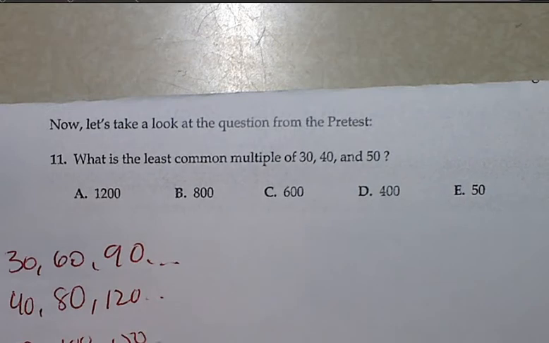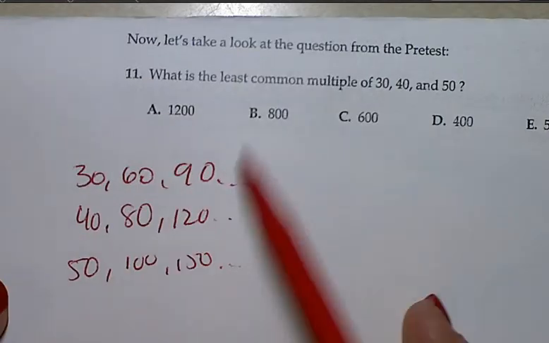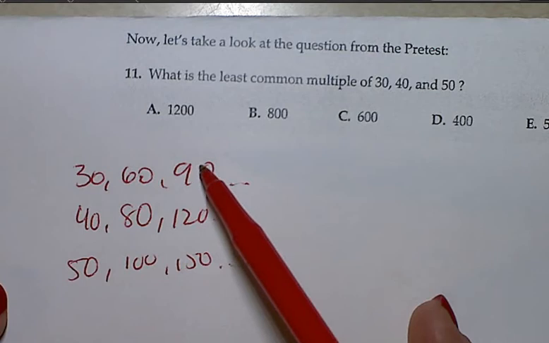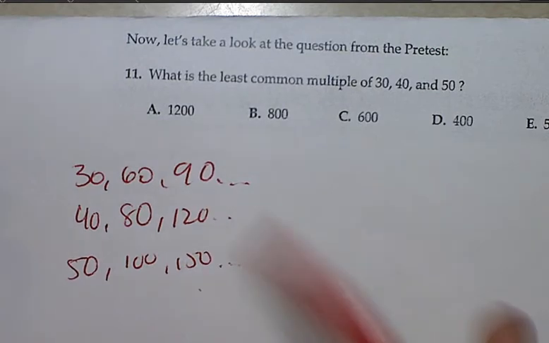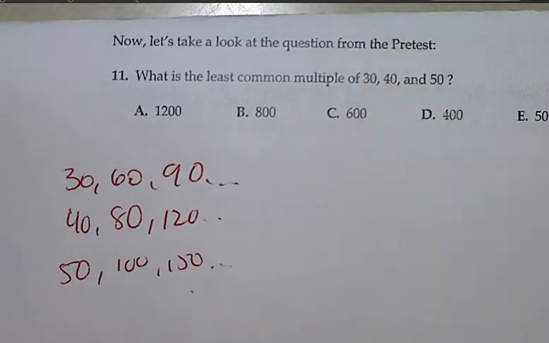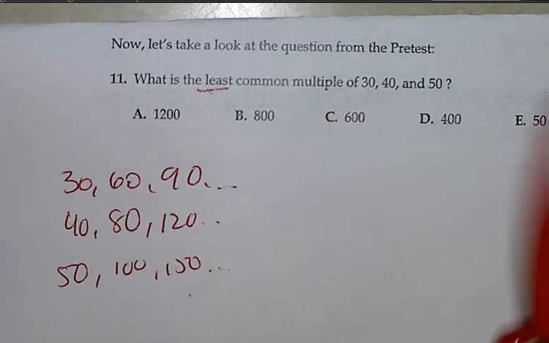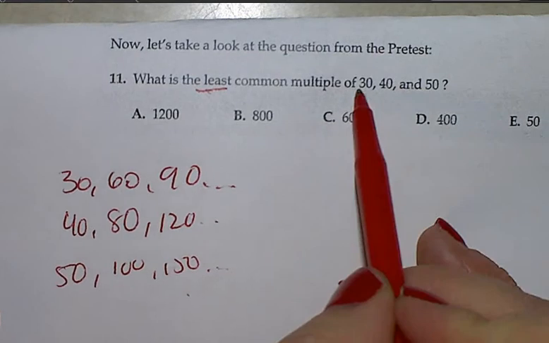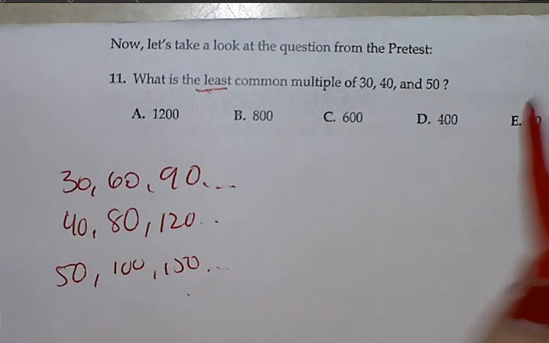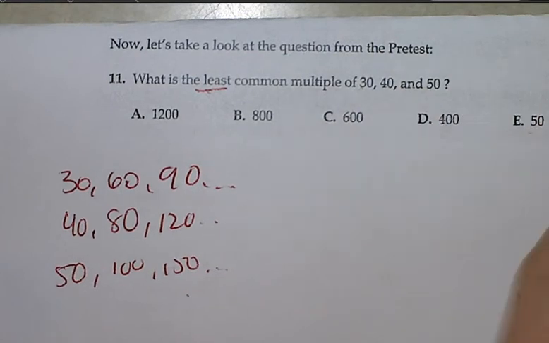And we'd continue on in this list until we found the first number that was contained in each one of the three lists. Now there's a faster way of doing that. Grabbing a calculator, notice it says least common, so I like to start with the smallest number. So starting with the smallest number, does 30, 40, and 50 all nicely divide into 50? They don't all do it, so cross it out.